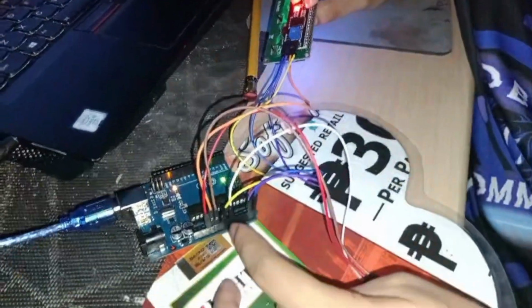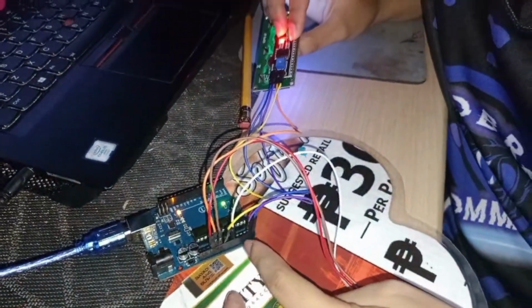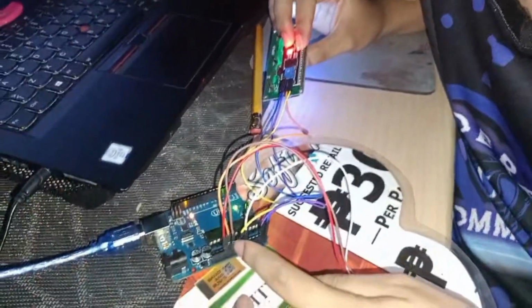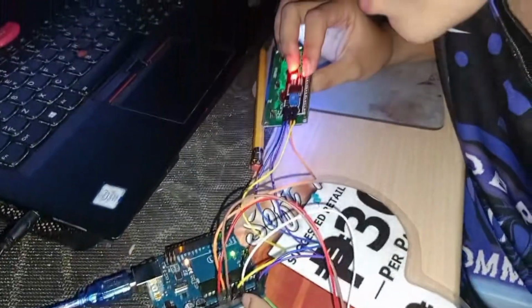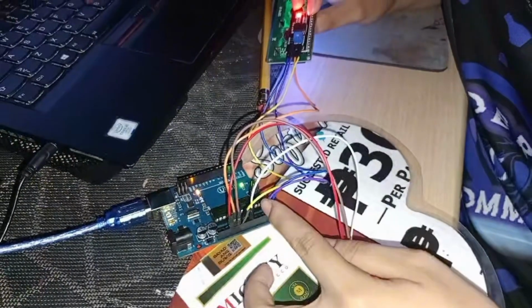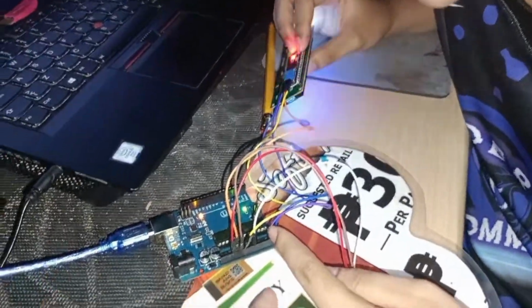GND is nakakonect siya sa GND ng Arduino, and then tong VCC is nakakonect siya sa 5 volts. Then SDA is nakakonect siya sa A4. And then itong SCL is nakakonect siya sa A5.